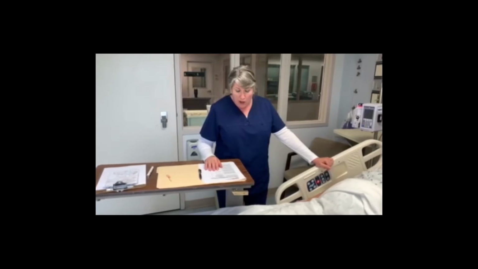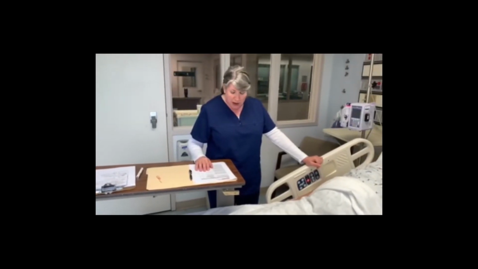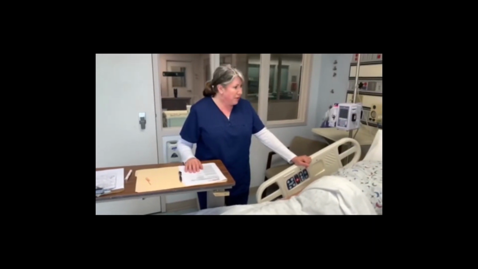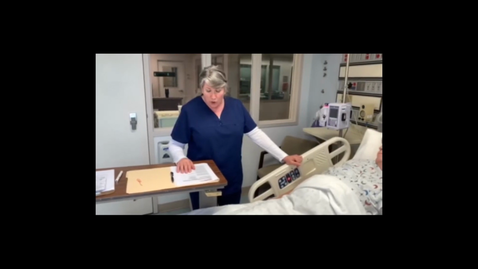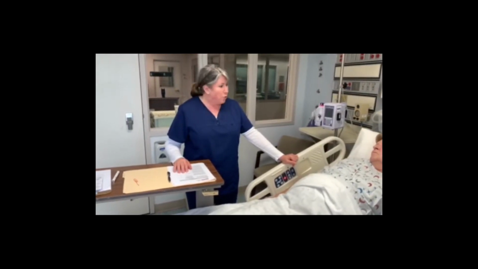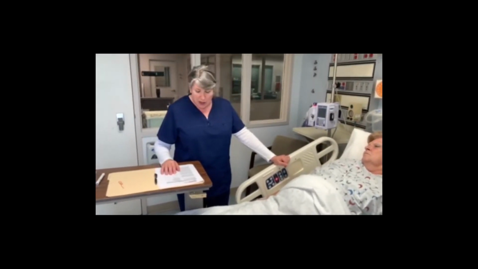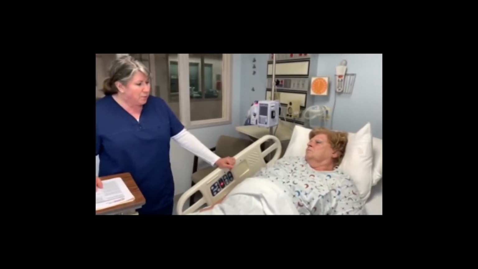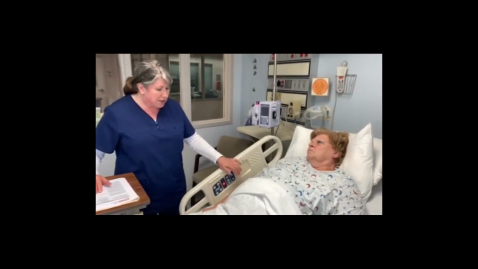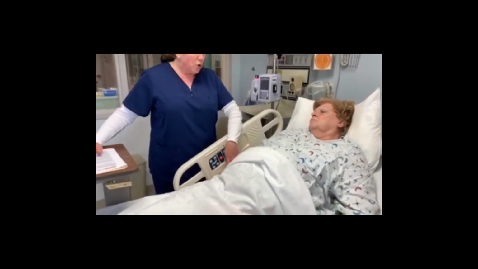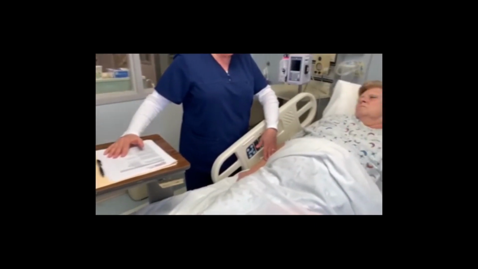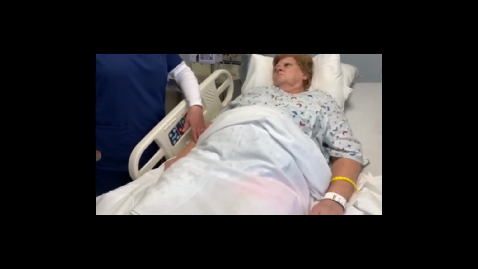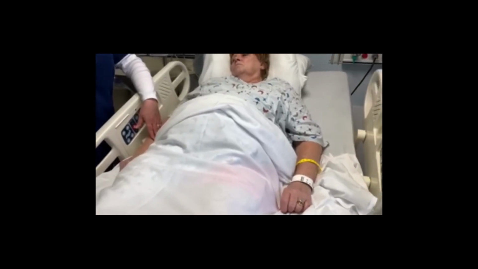Now, for a 1 for the level of consciousness commands, we're going to have her do the same things, and we'll get a 1 if she performs one of those correctly. Now, if the patient has hemiparesis or paralysis on one of her extremities, then we will score the other extremity that she does not have paralysis in.